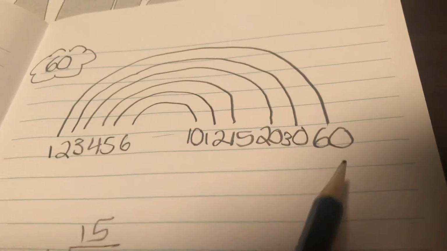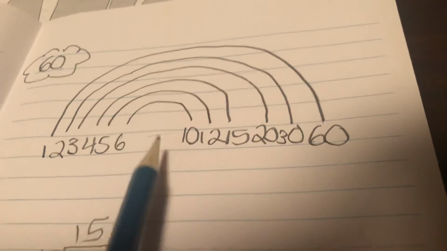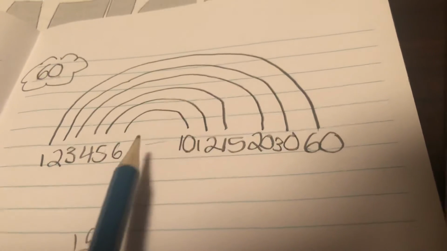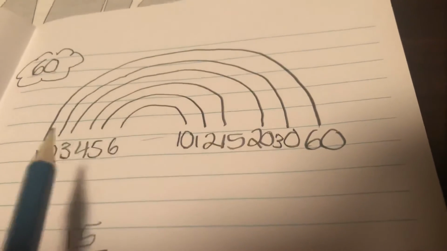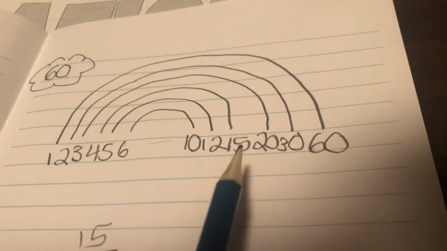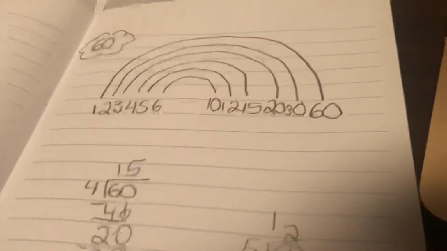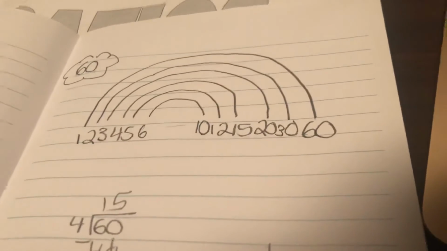This is all of the factors of 60, because the only other numbers that you could try would be 7, 8, and 9, and none of those can multiply together to give you 60. So we would say that 60 has 1, 2, 3, 4, 5, 6, 7, 8, 9, 10, 11, 12 factors. So that is what the factor rainbow for 60 would look like.